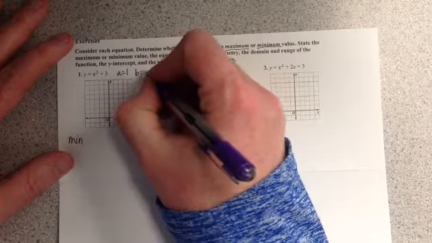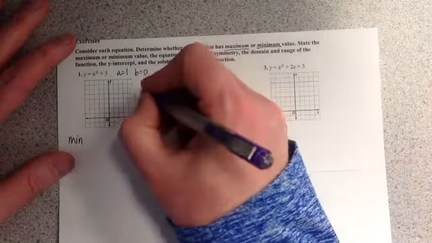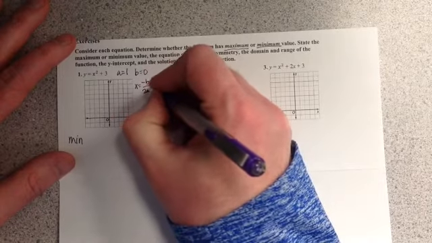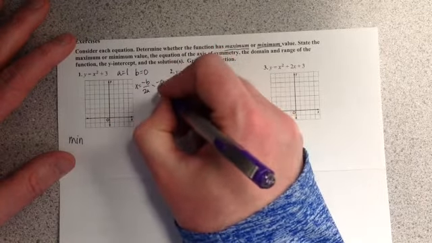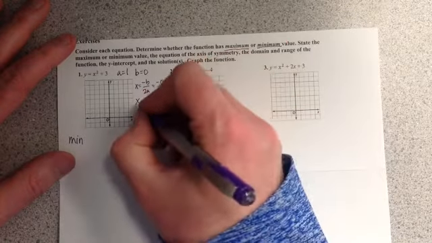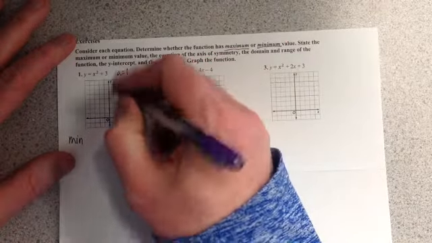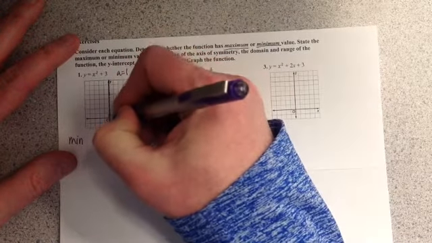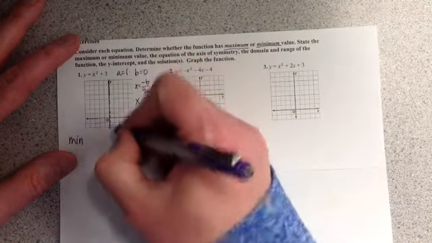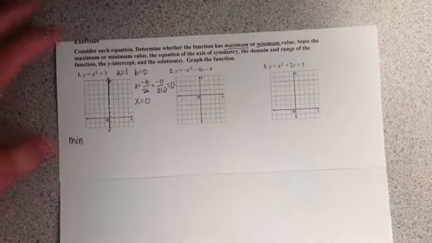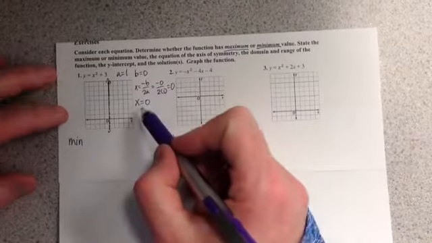X equals the negative of B over 2A, which equals the negative of 0 over 2 times 1, and 0 over 2 equals 0, so the axis of symmetry is x equals 0, which is the y-axis. Okay, usually we put a dash line, but since it is the y-axis, it's pretty hard to see.